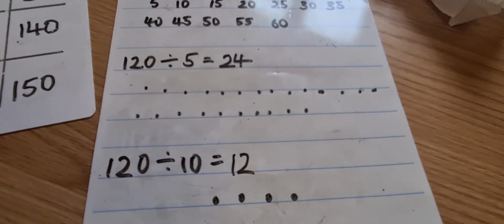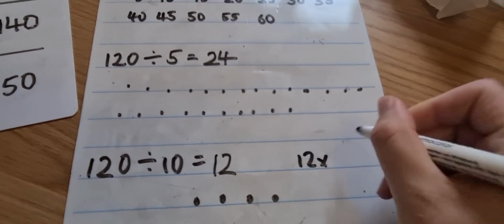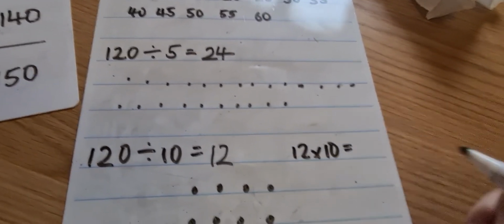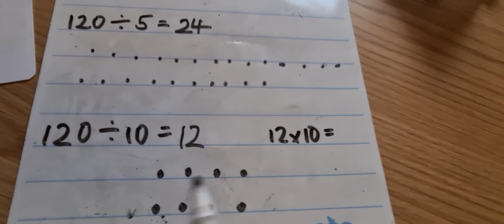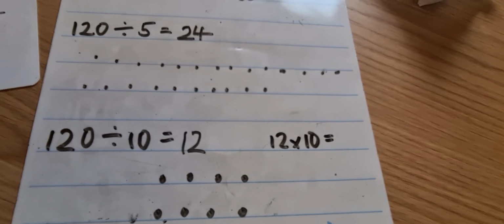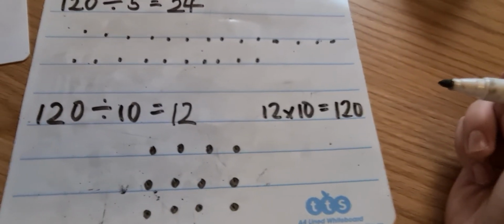Let's times it out and check the answer. Is 12 times 10 120? We know that these are 10s. 10, 20, 30, 40, 50, 60, 70, 80, 90, 100, 110, 120. Fantastic, we've spotted the pattern.